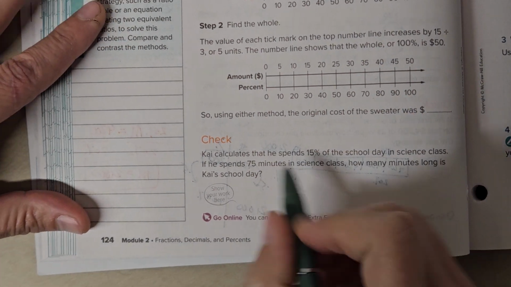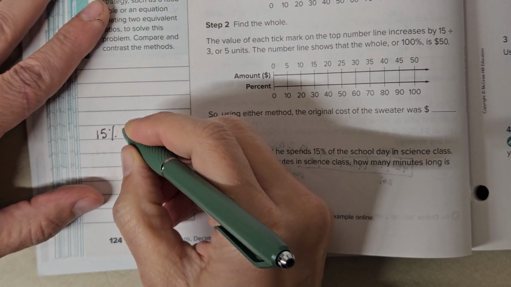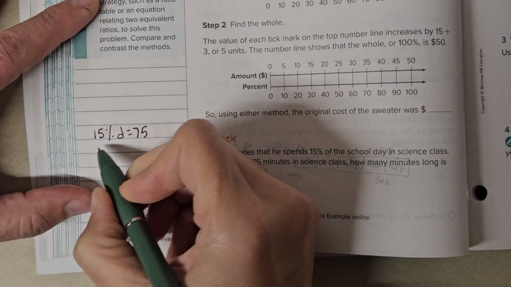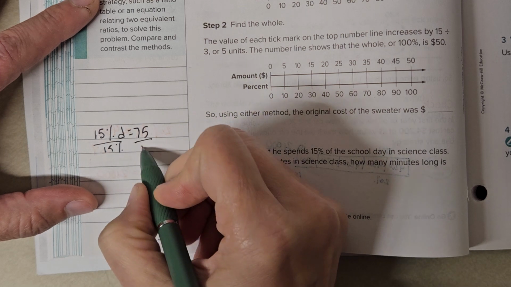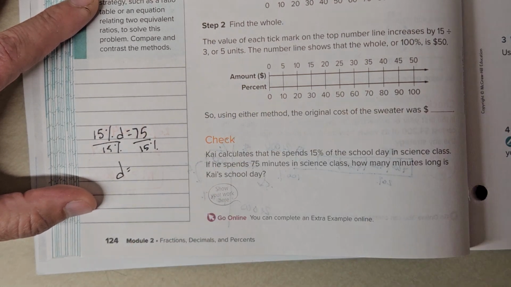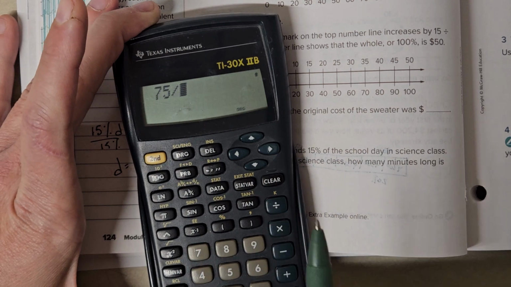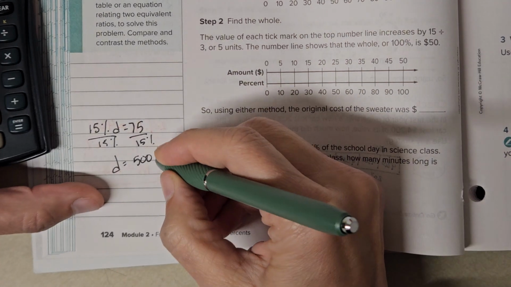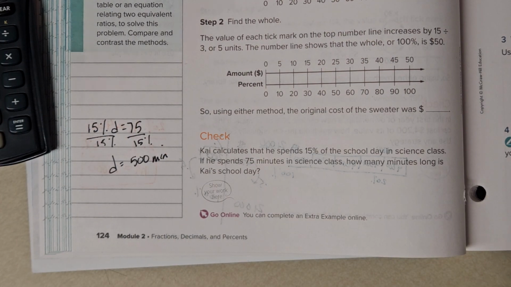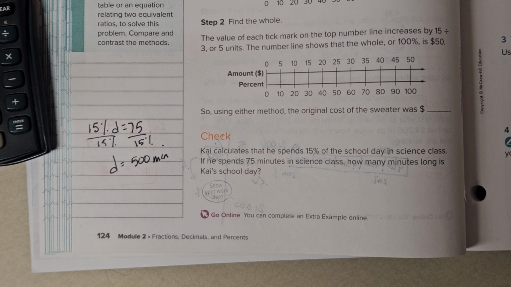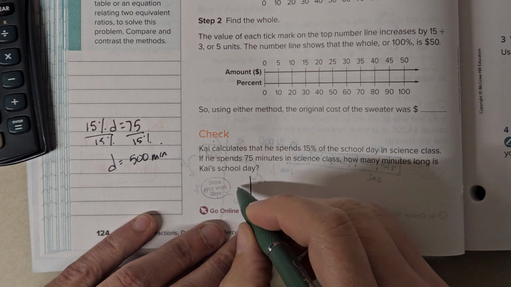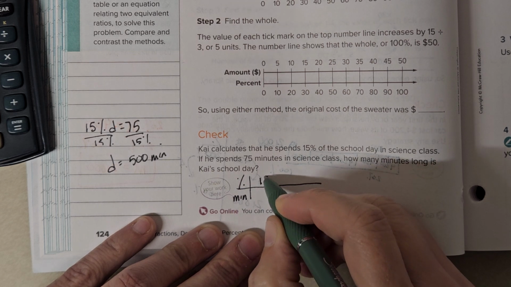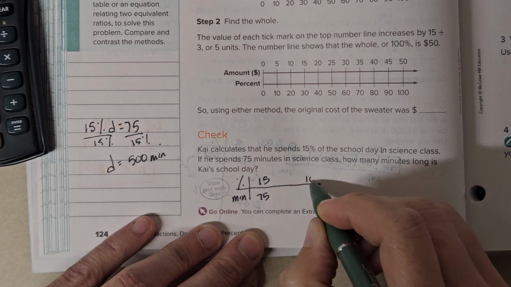Okay, the algebra way, 15% of his day is equal to 75 minutes. Divide by the 15%. His day will be 75 divided by 0.15, 500 minutes. Or, let's do a T-chart. We'll do a lazy T, right? So we've got percent and minutes. We know 15% is 75 minutes, and we want 100%.